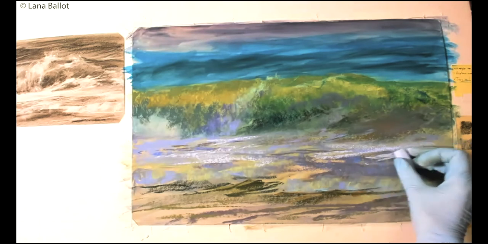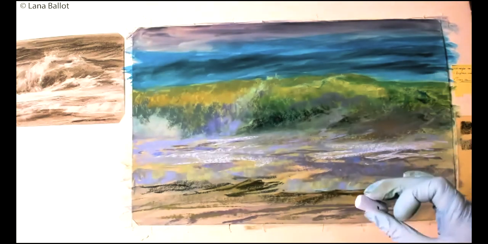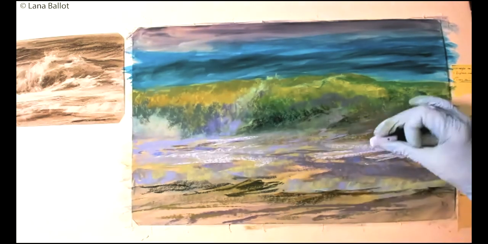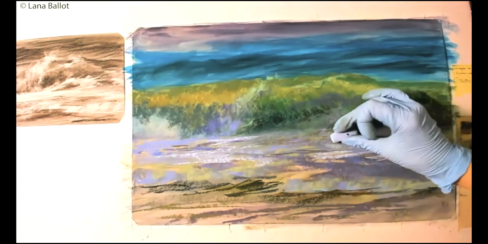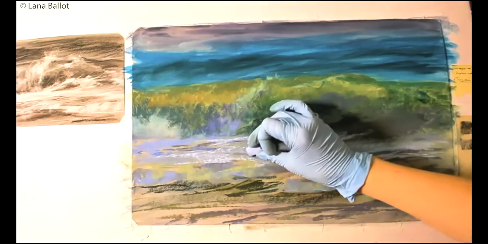For me to later show the highlights on that foam, if I start with the lightest lights, the highlights are not going to stand out that much. So that's why I build up this more carefully.